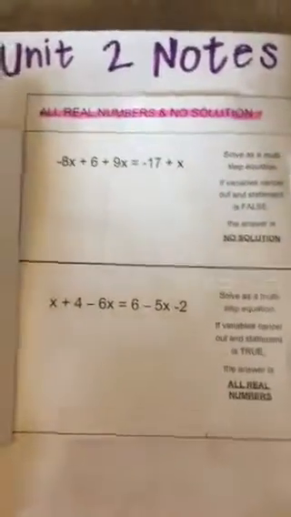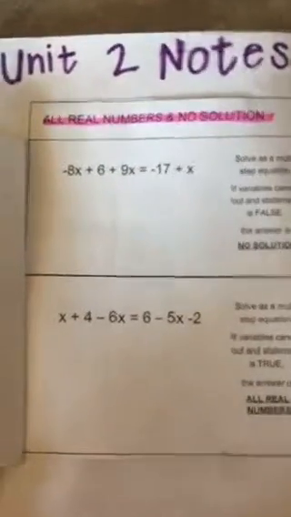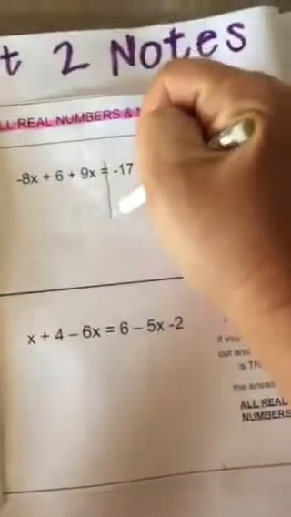And sometimes you'll find that for equations, sometimes they have no solution. Sometimes you cannot solve them. And sometimes it doesn't matter what number you use for x, there will always be a solution. So let's look at no solution first. I'll show you what that looks like.